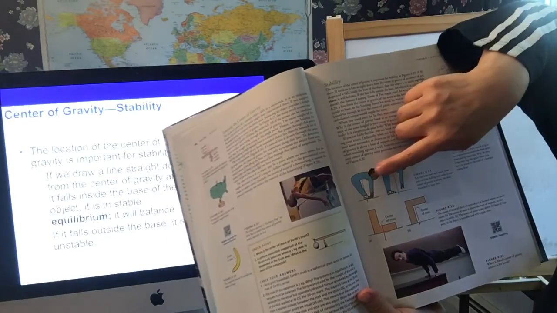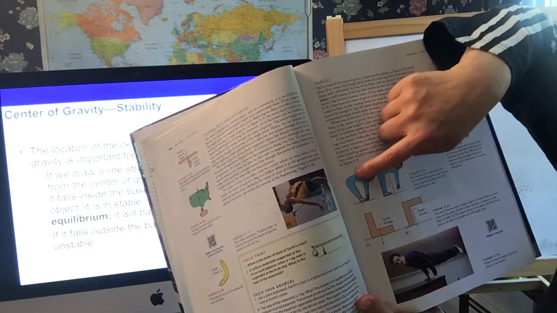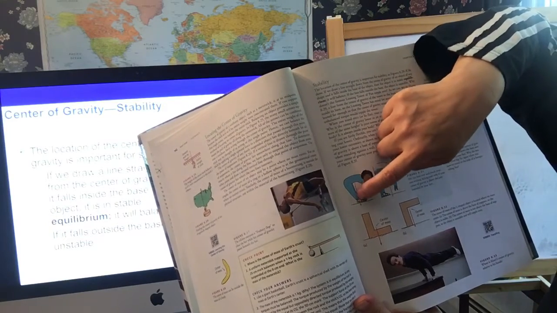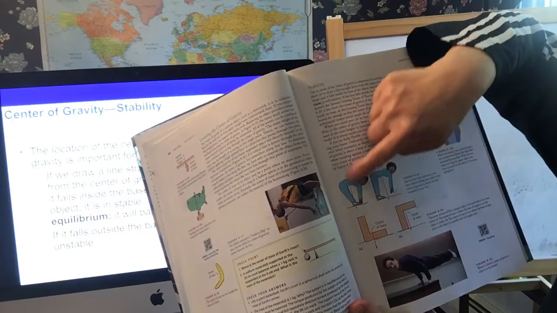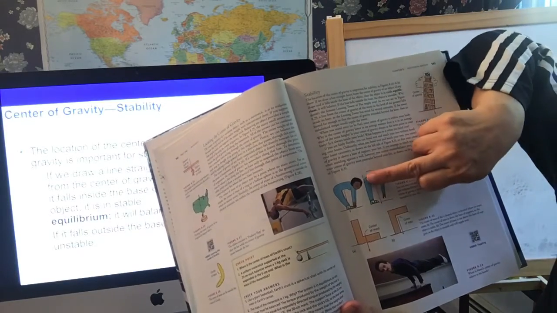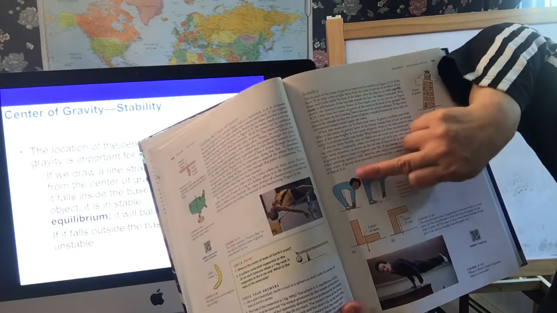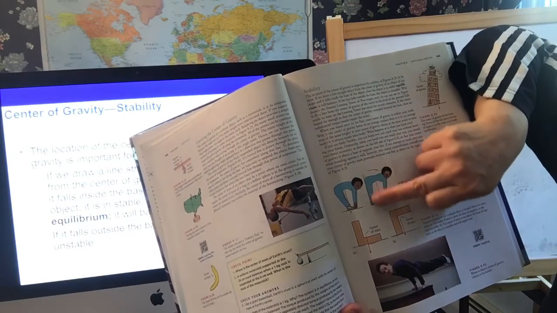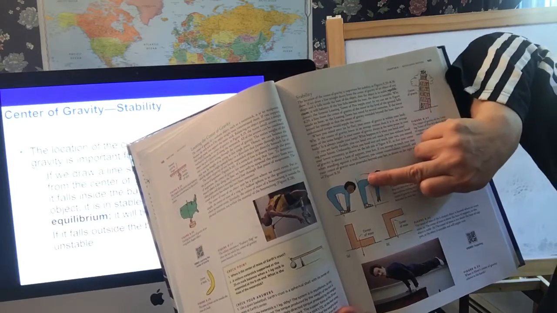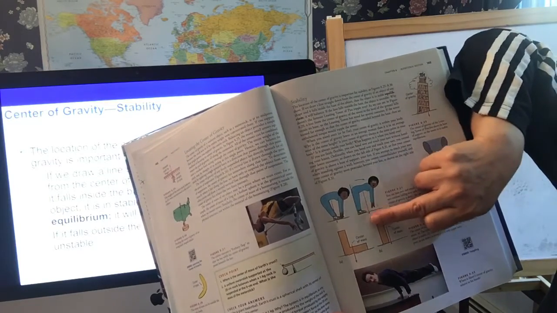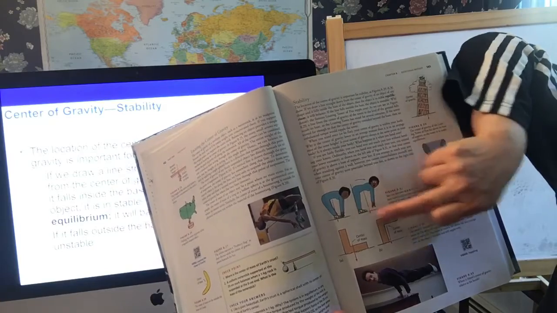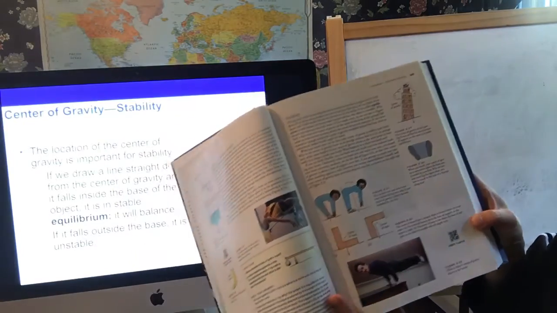If he bends like this, the center of gravity line is within the base, so he or she is going to be very stable. But if he bends like this, with his legs leaning on the wall, the gravity line is outside the base, outside his feet, so he's pretty unstable.